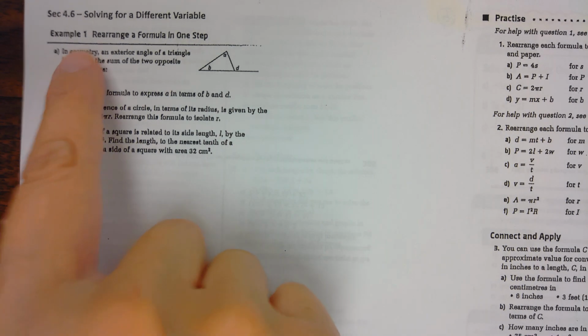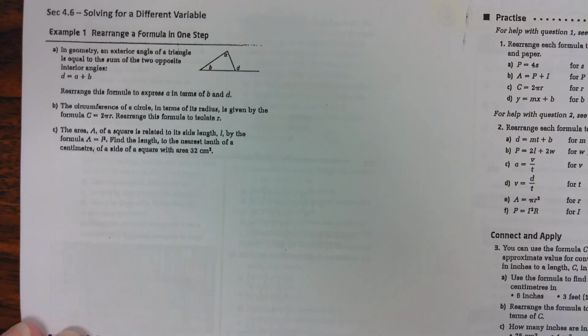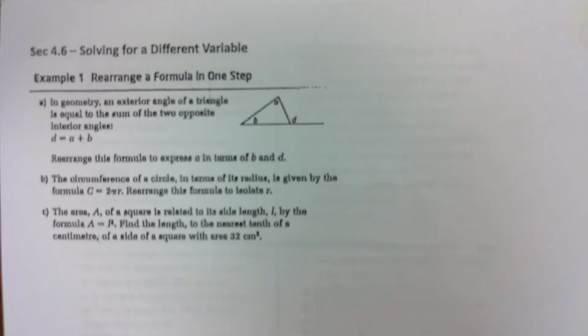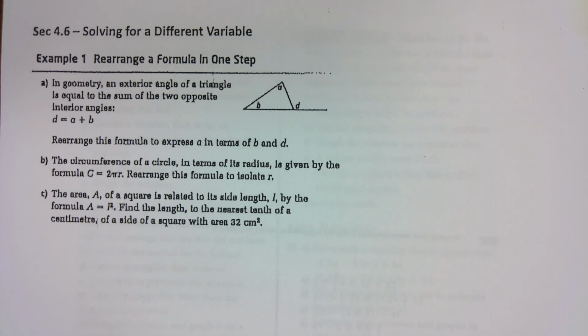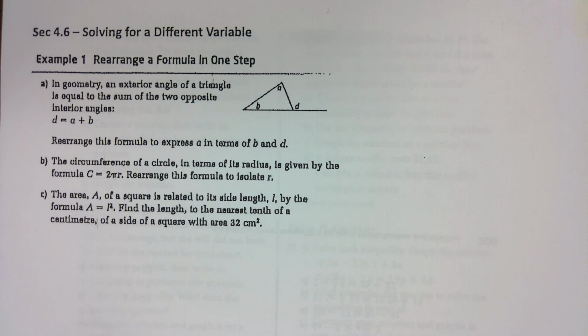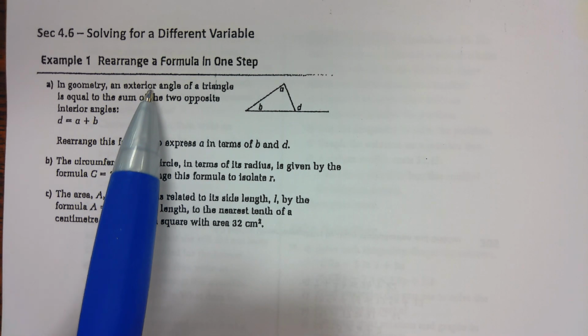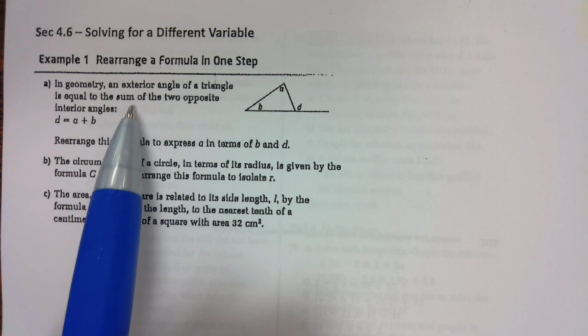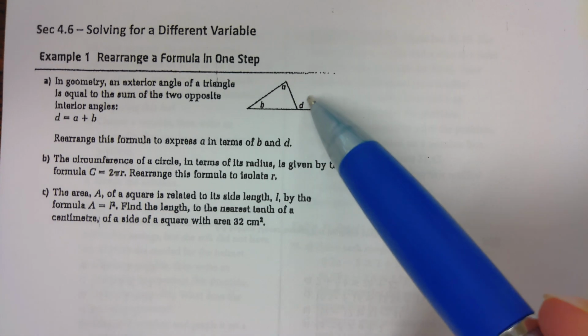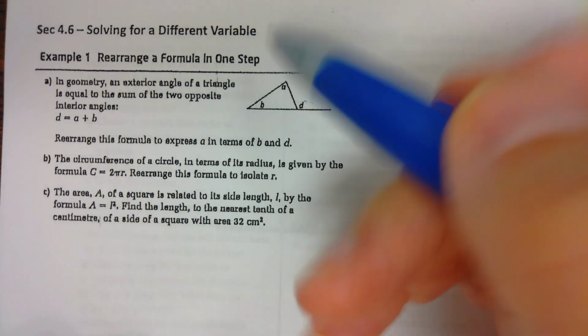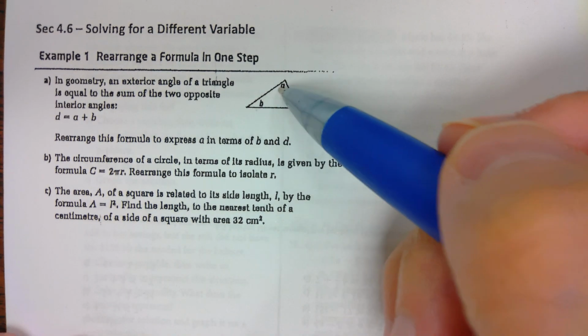Page 10, section 4.6. Rearrange a formula in one step. So in geometry, we are actually going to go over this in the last chapter as well when we do angles. But I'm going to ask you guys this in a couple of months and see who remembers this rule. This is a formula to find the exterior angle of a triangle. So this outside angle right here is actually the sum of these two interior angles.